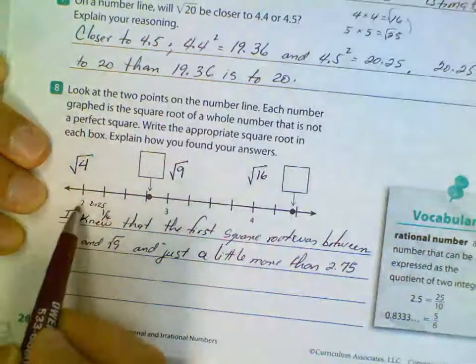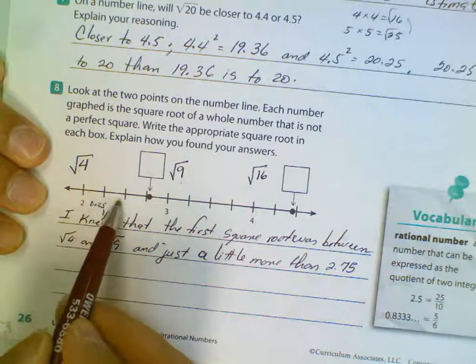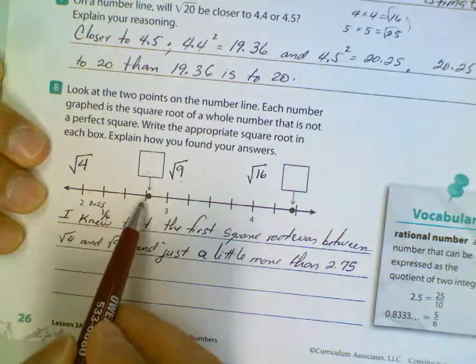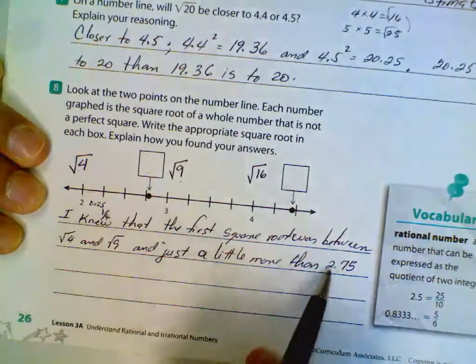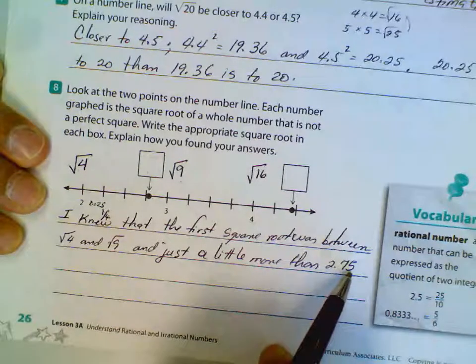You count 2, 2.25, 2.50, 2.75. So it's just a little bit more than 2.75, okay?